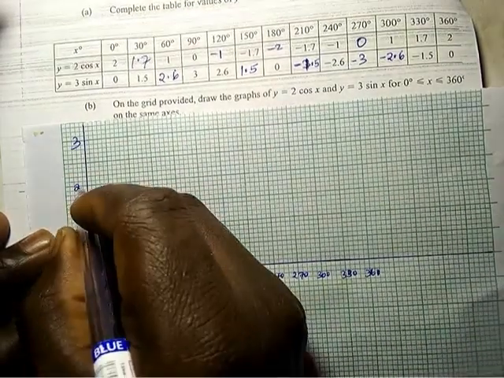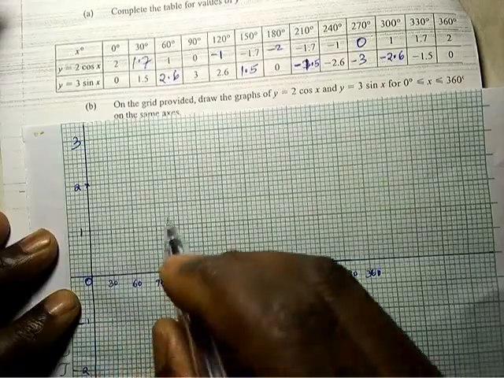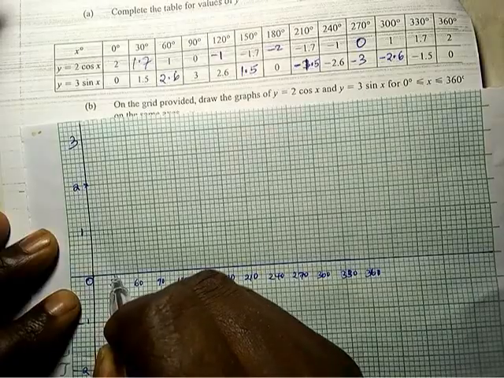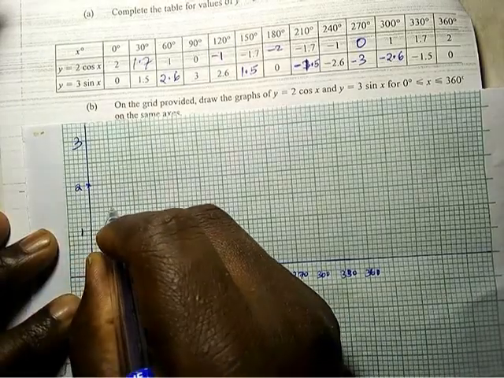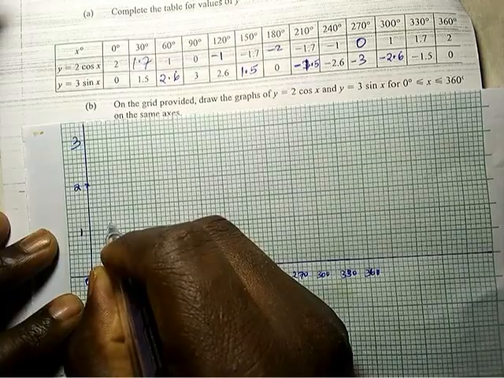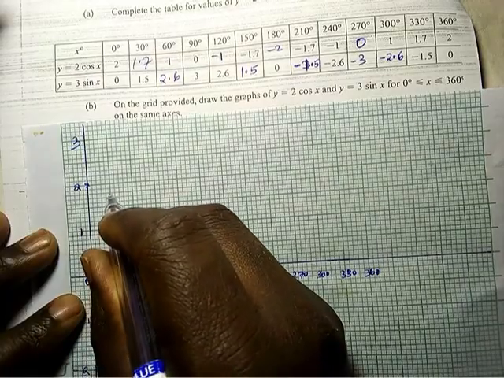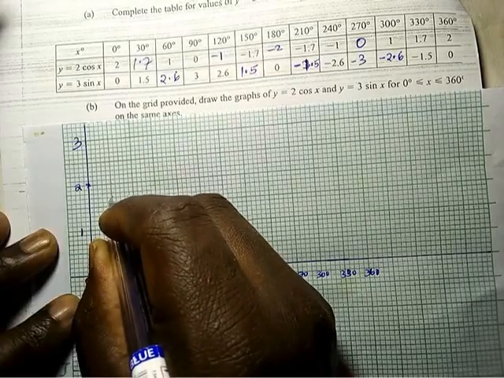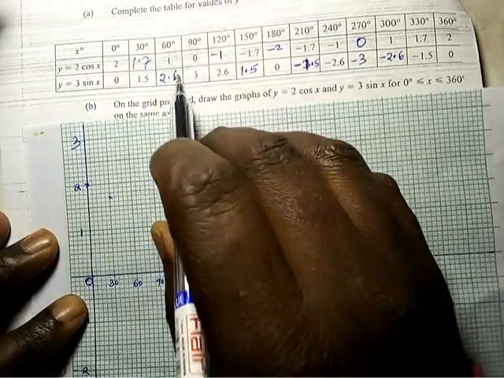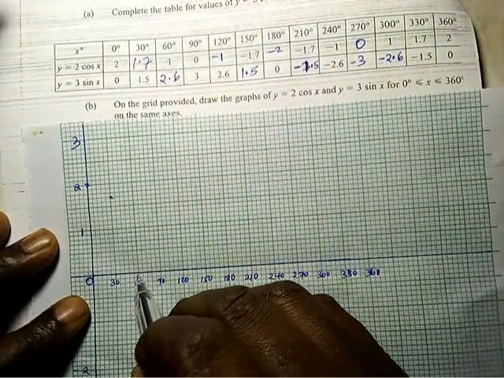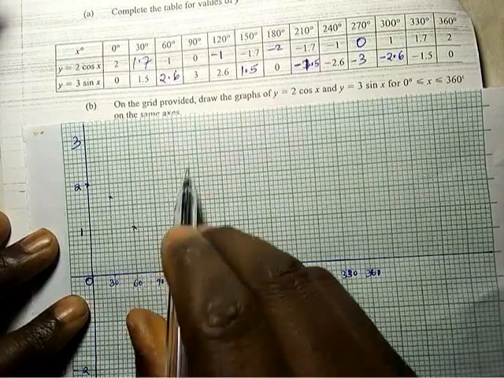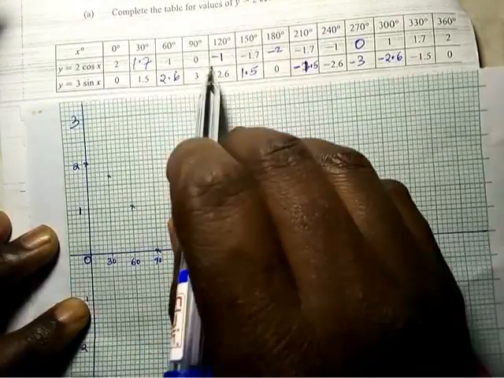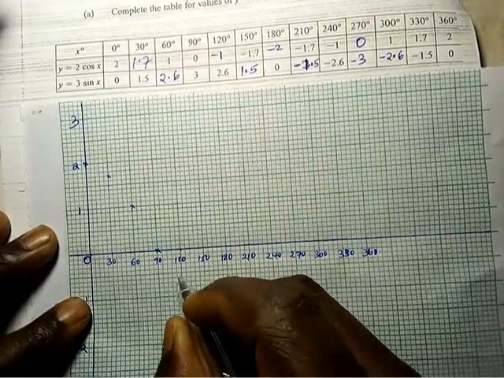So when x is 0, y is positive 2. So we put a point there. When x is 30, y is positive 1.7. So this is 1.5, and this is 1.7 there. When it is 60, it is 1 here. When it is 90, 0. Right? When it is 120, -1 there.